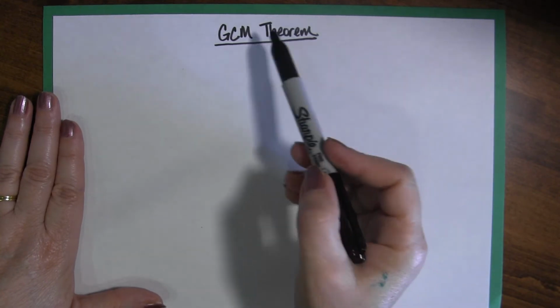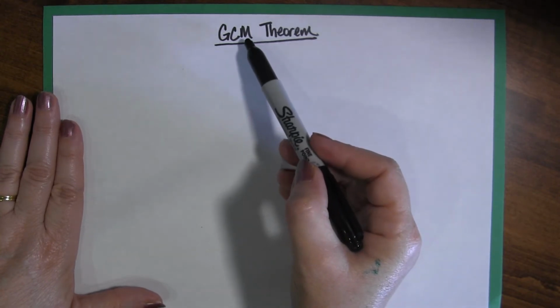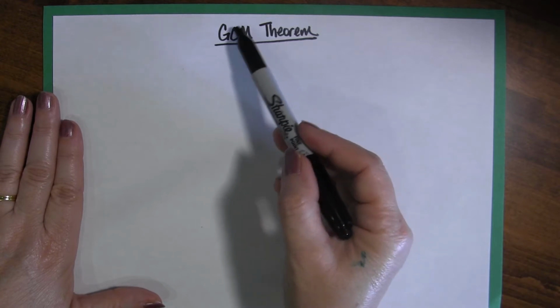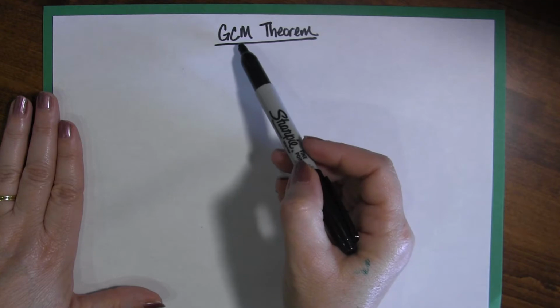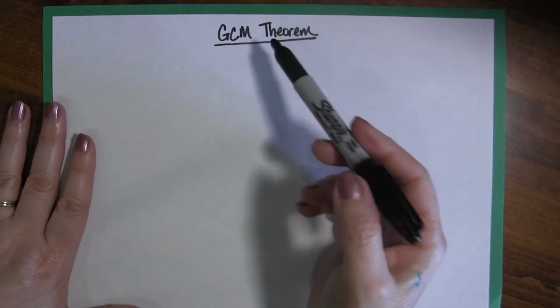Now, let me just start by saying that this is an excellent example of a horribly named theorem, because when we look at GCM all in capital letters like that, we know it's supposed to mean something, but we don't know what it means.